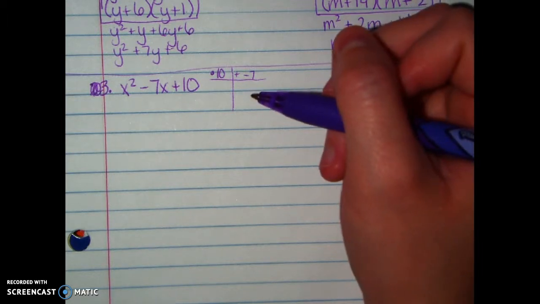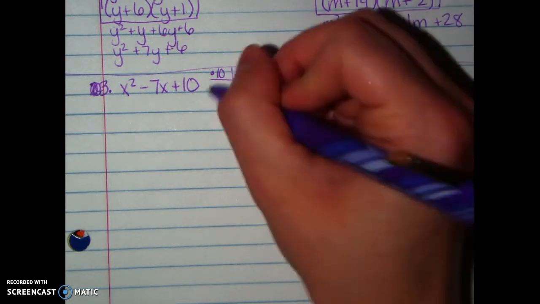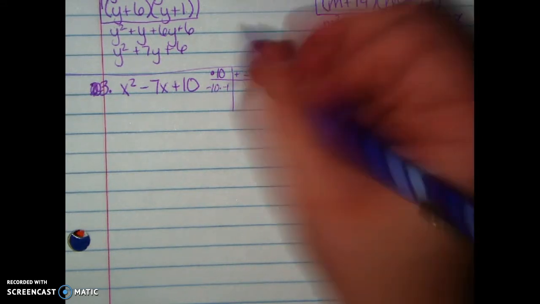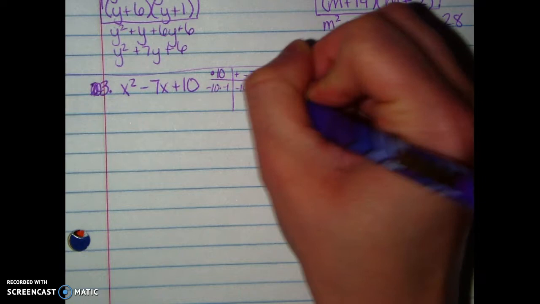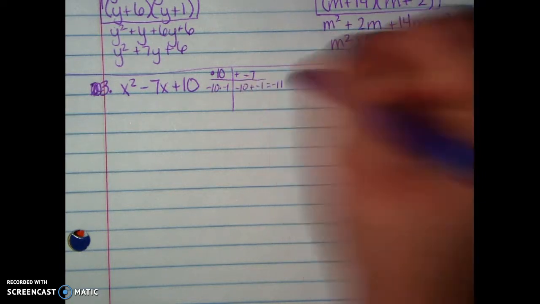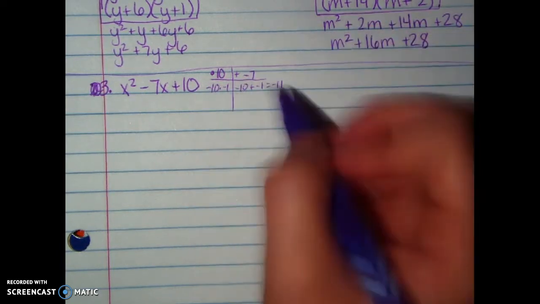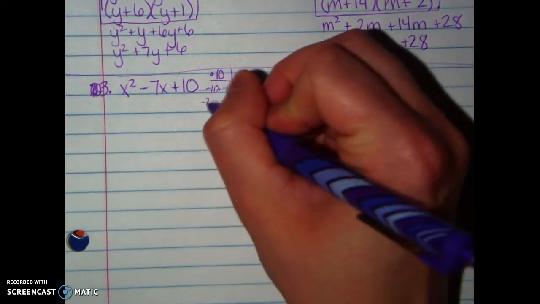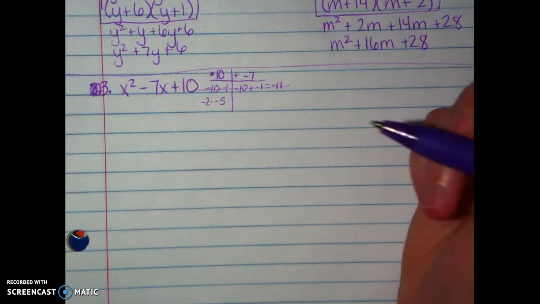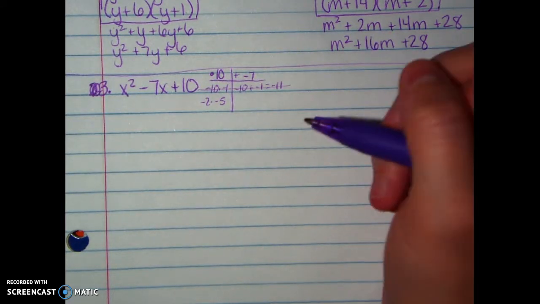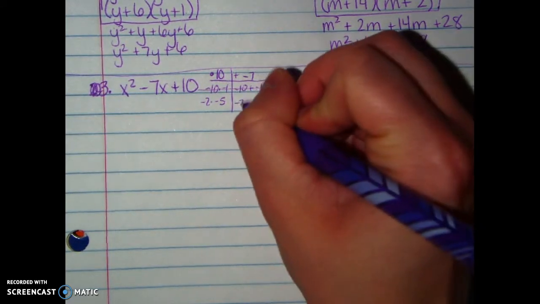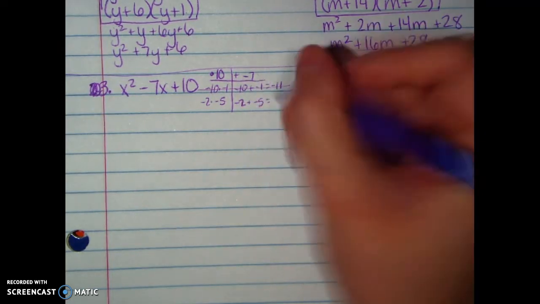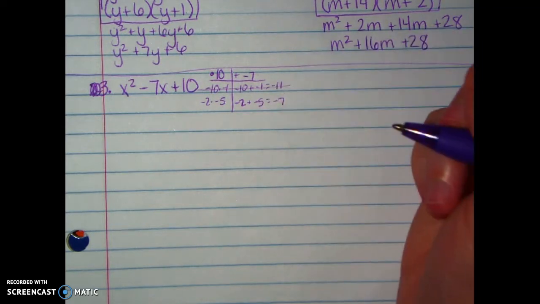So we can try, I don't know, negative 10 times negative 1. Which is 10, but then 10 plus negative 1 is negative 11. I'm looking for negative 7, so this one's not going to work. I'm going to try negative 2 and negative 5. So negative 2 times negative 5 is a positive 10. I know that's true. Negative 2 plus negative 5 is negative 7. That's what I'm looking for.